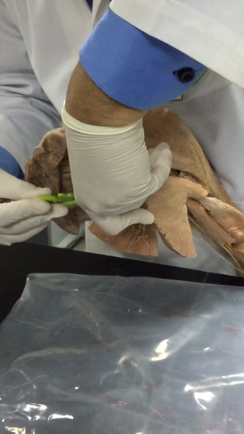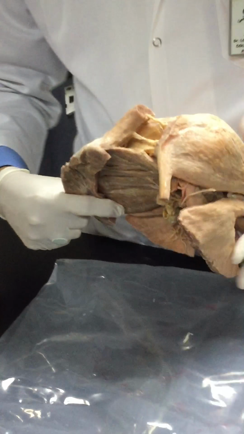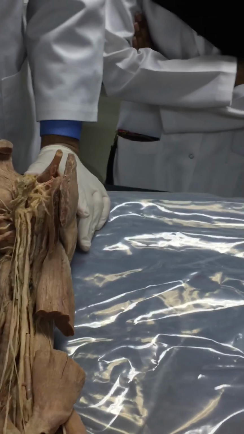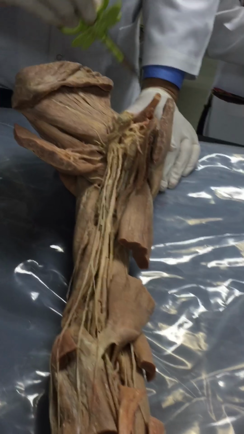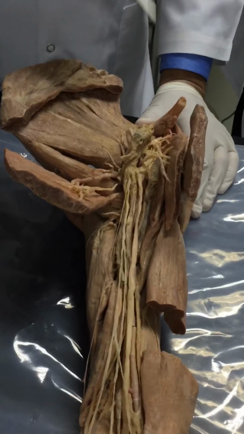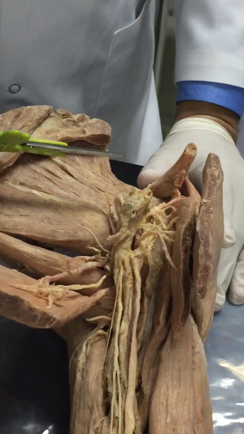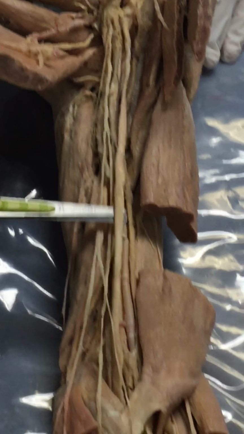It's here. Did you see that? Yes. So the three cords of the plexus are related to the sides of the artery: lateral cord laterally, medial cord medially, posterior cord posteriorly. And from the cords you have branches. You can see the median nerve here.